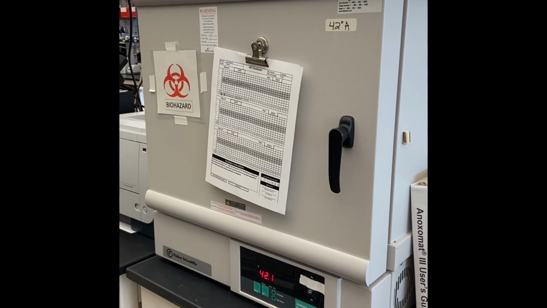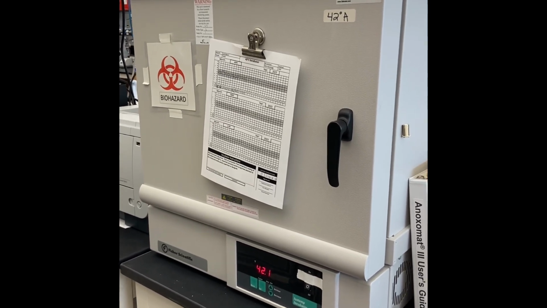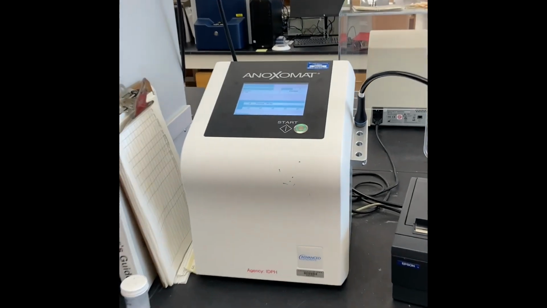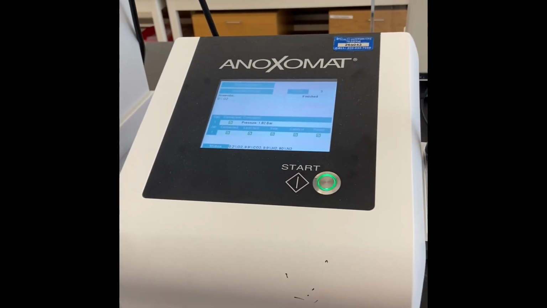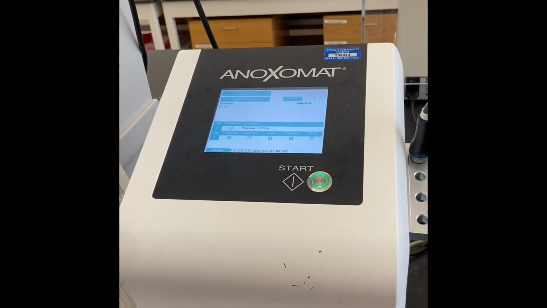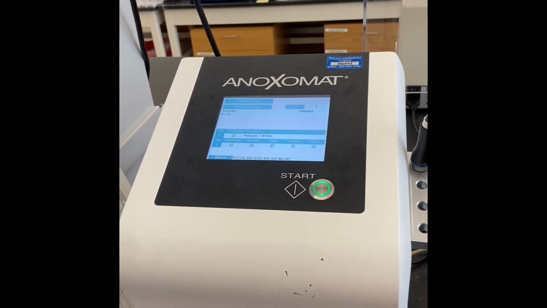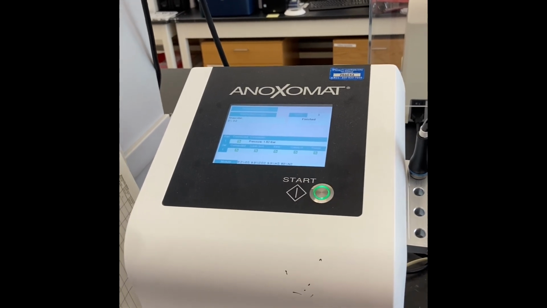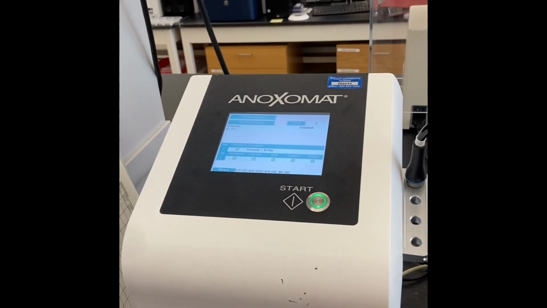For example, here we have a 42-degree incubator, and next to it is a special machine called an Anoxomat that can hold our growing conditions specifically for certain types of bacteria that we're looking for. For example, microaerophilic conditions or anaerobic conditions.